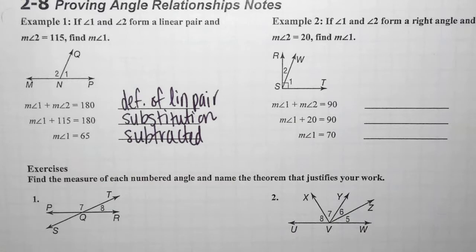Is that somebody at the door? Yes. They just really want to be in math class.